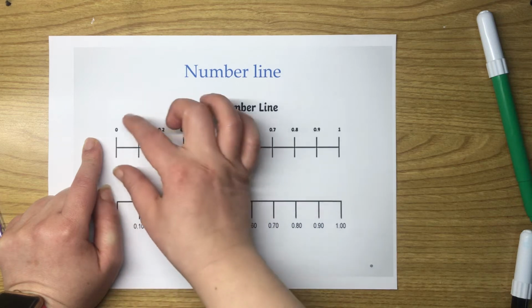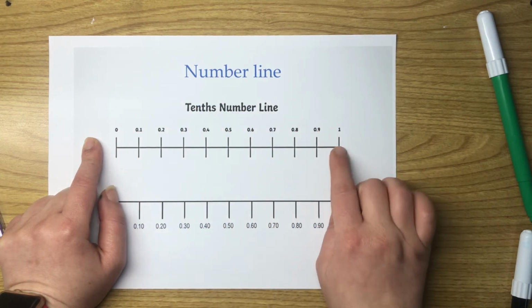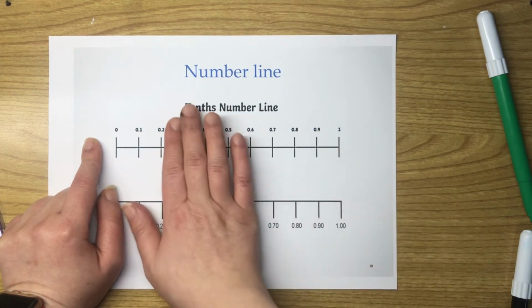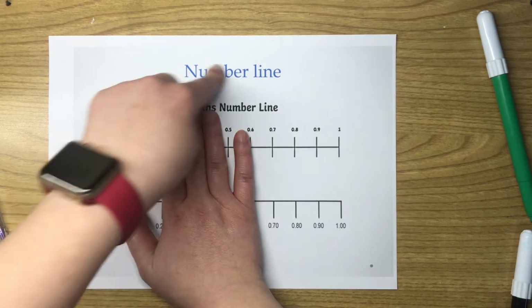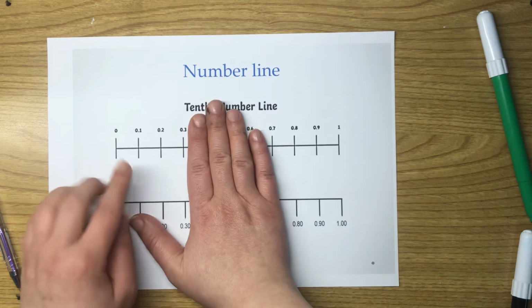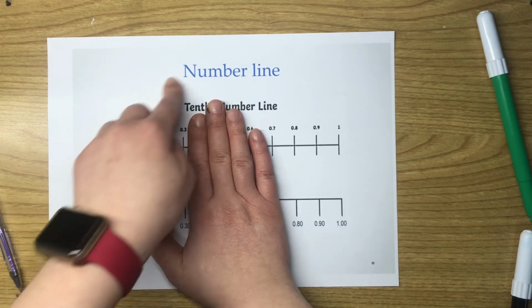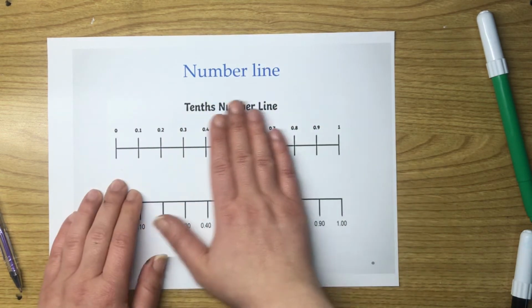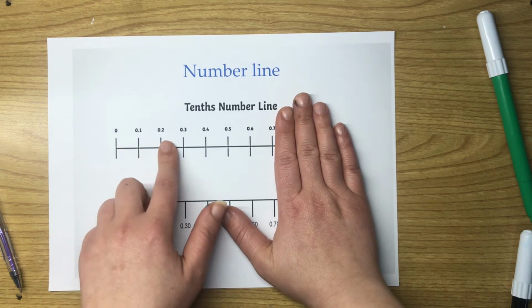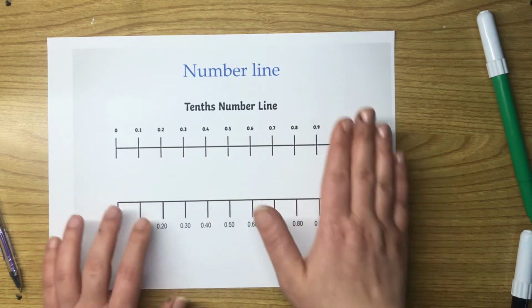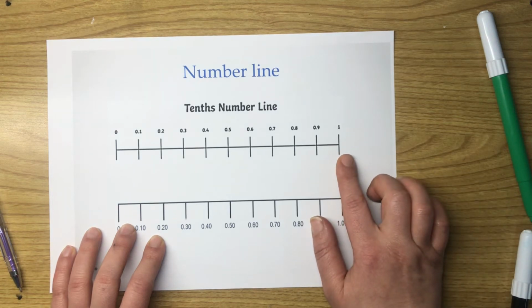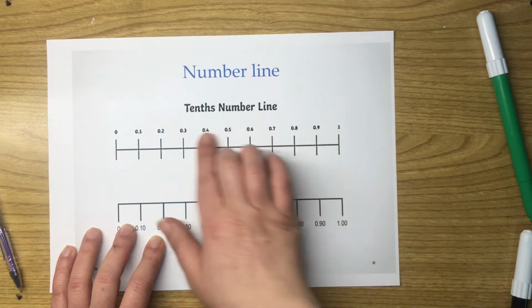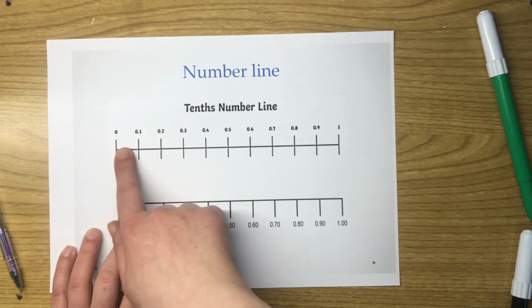That means it's 1 part out of 10 from 1 whole. To this place, there is 2/10 from 1 whole. 3/10 out of 1 whole. 7/10 out of 1 whole. So the 1 whole is divided into 10 equal parts. Each part will be called a tenth.